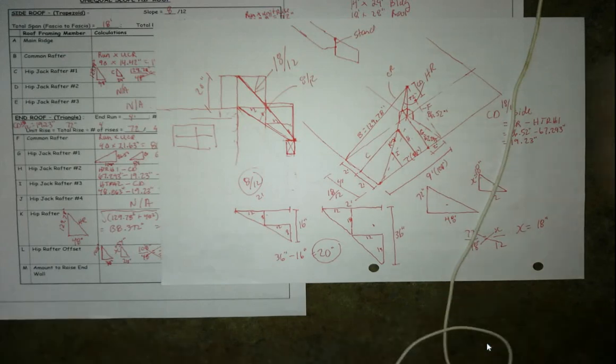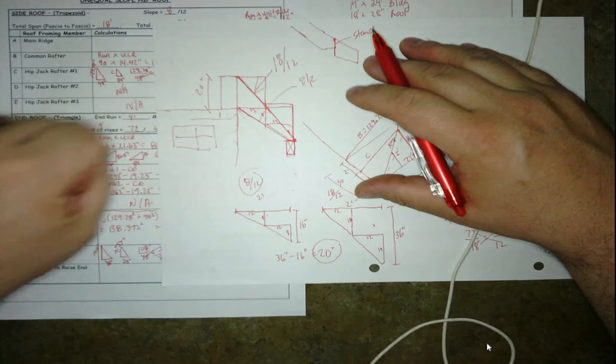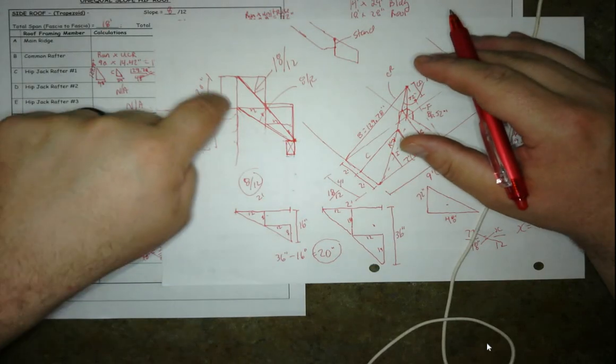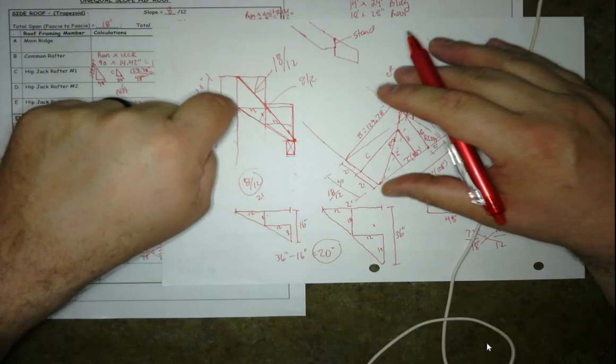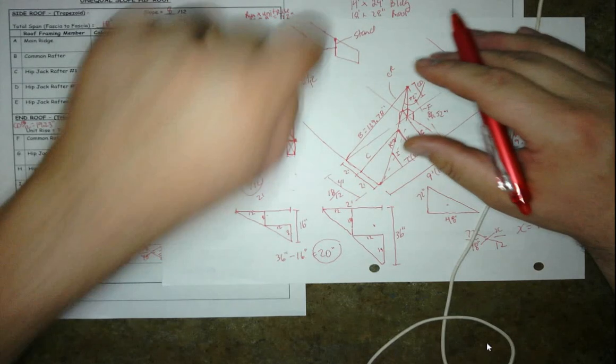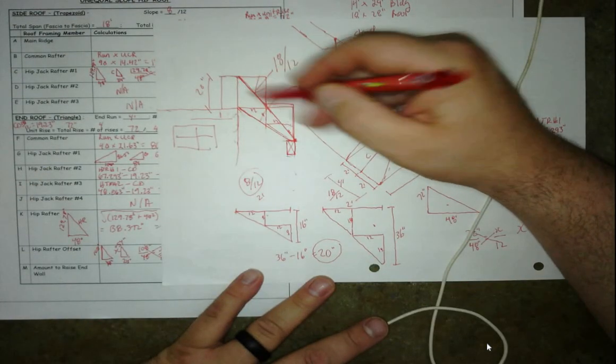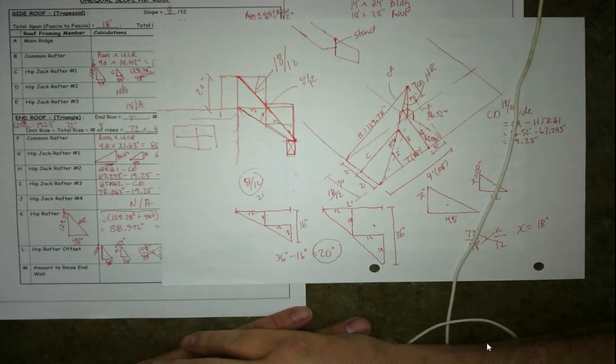So if we increase the stand or increase the heel on a truss, then we don't have to raise that wall. So it's one or the other, right? Either you raise the wall or play around with the rafter or the truss to make up that distance there, so that the fascias meet up at the same point.